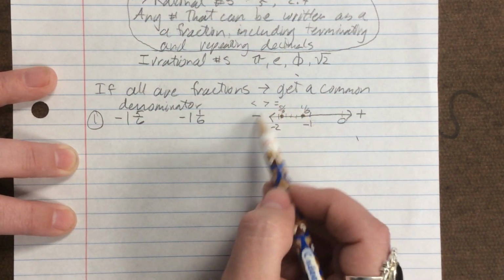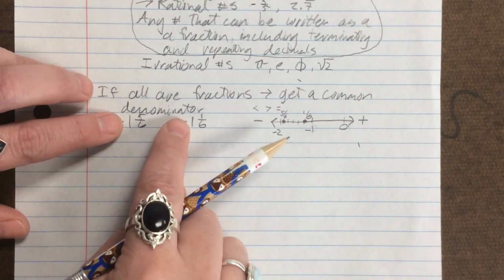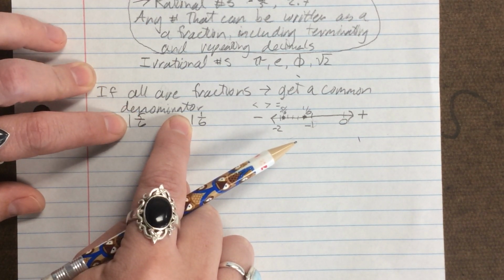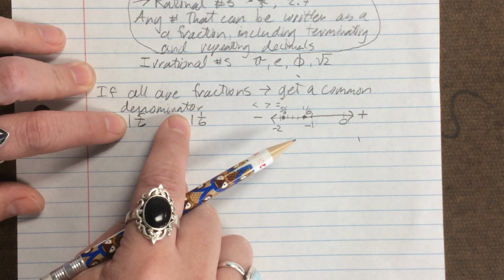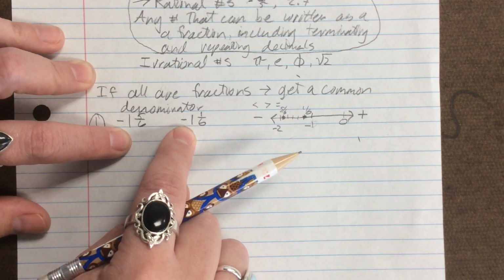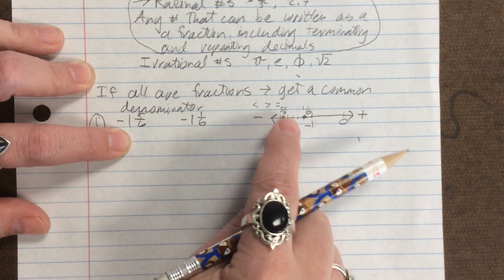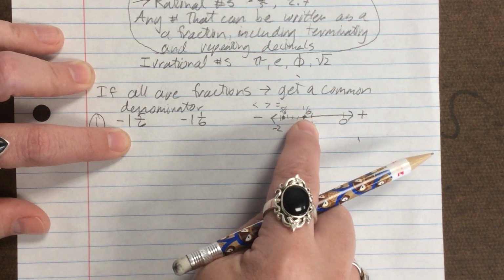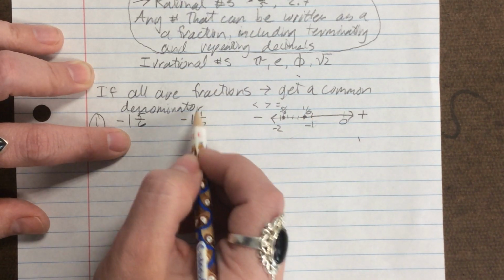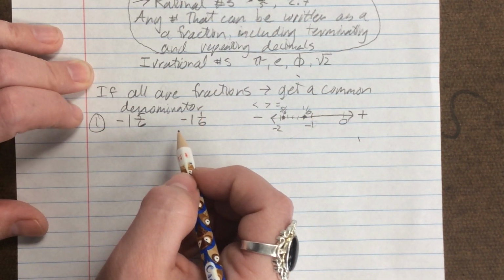With negative numbers, if these were positive, then we would definitely say that 1 and 5/6 is bigger than 1 and 1/6. But when we have negative numbers, it's backwards from what you think it's going to be, and we have the proof right here. Whichever number is furthest to the right is the greater number. So the smaller the negative, the greater it is.